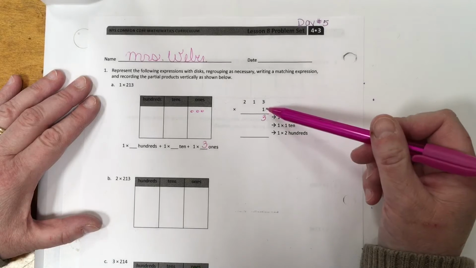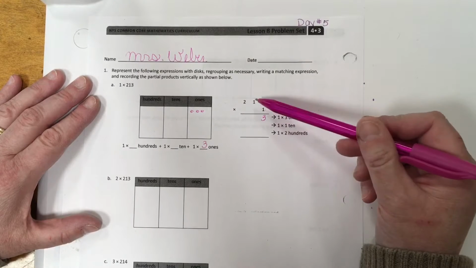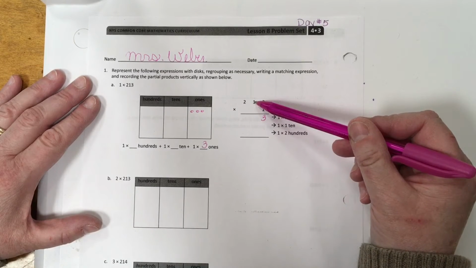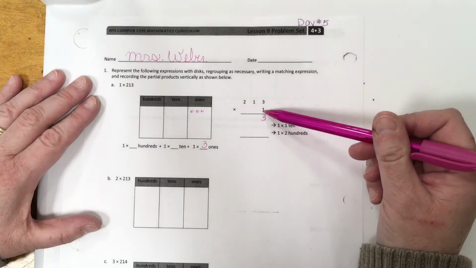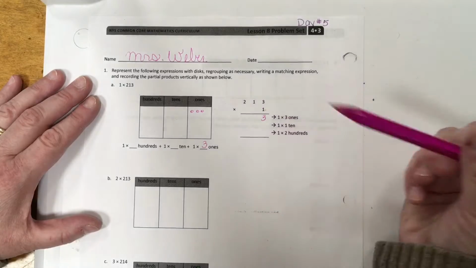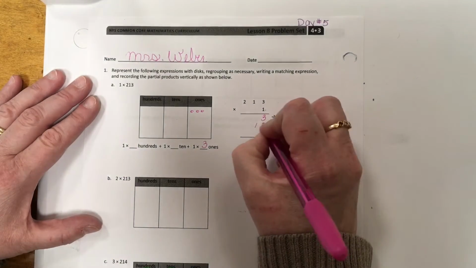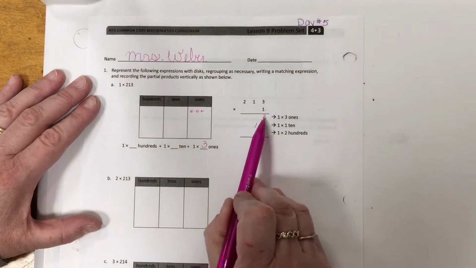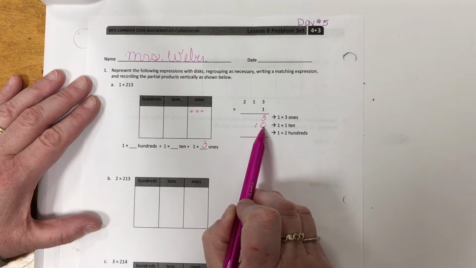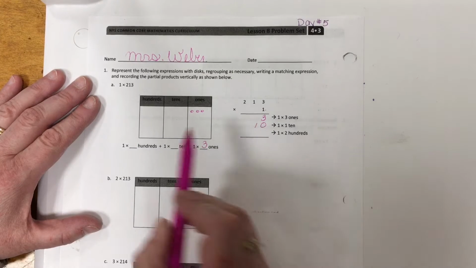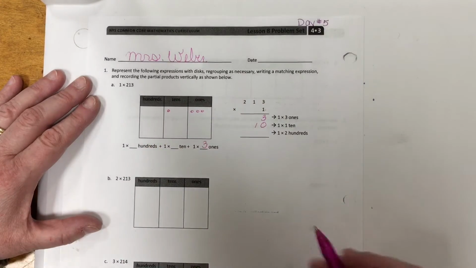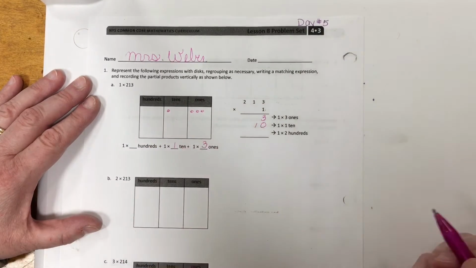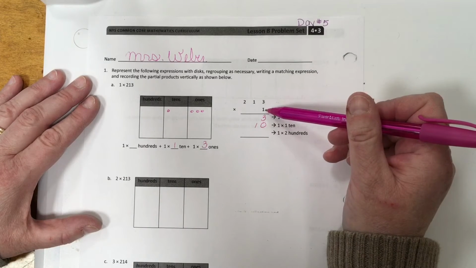Now, I'm going to take that 1 and I'm going to multiply it by the 1. But it's not just a 1, remember. It is 10. So it's really 1 times 10. And that is 10. Now when you write it down, make sure that you're lining up the ones place. So over in my place value chart, I'm going to add 1 number disc. And it's going to be 1 times 10. I go back over.